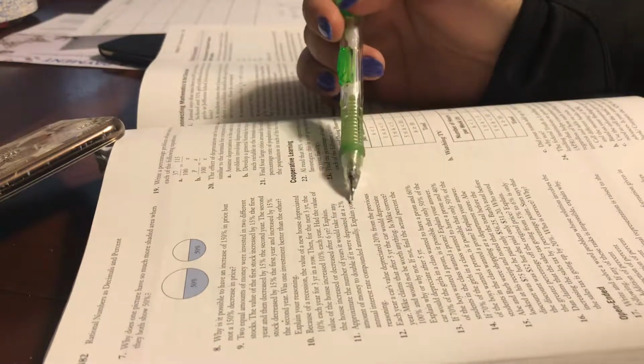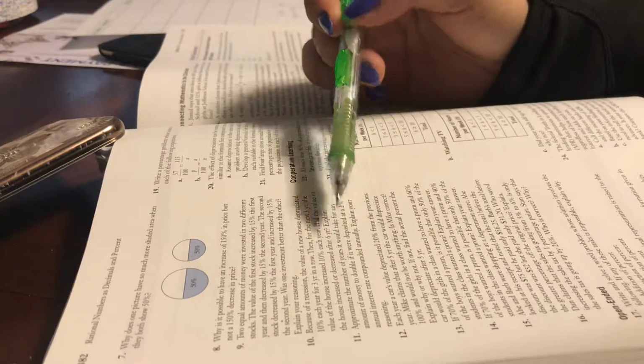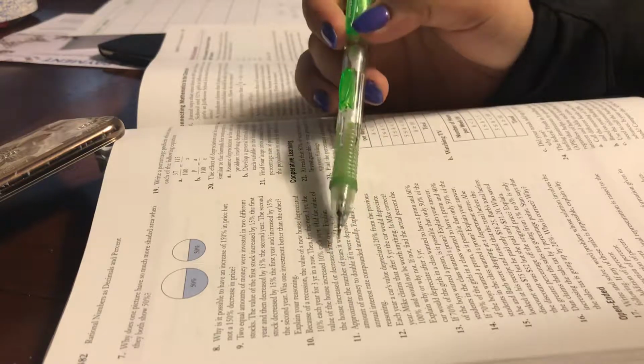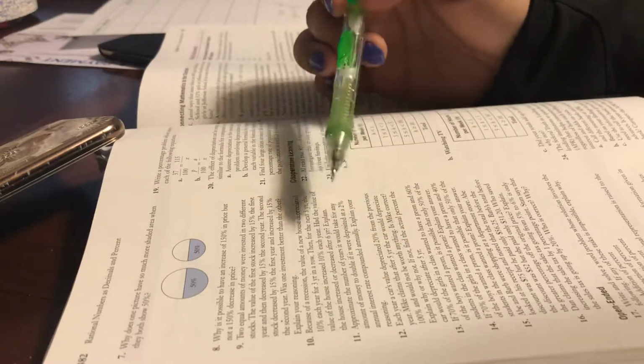Okay, for my chapter 7 Teach It video, I decided to do section 7.4c, number 11, which is this problem. It says approximate the number of years it would take for any amount of money to double if it were deposited at a 2% annual interest rate compounded annually.